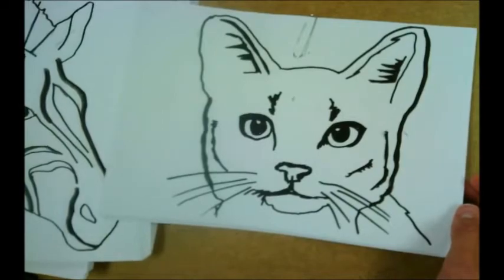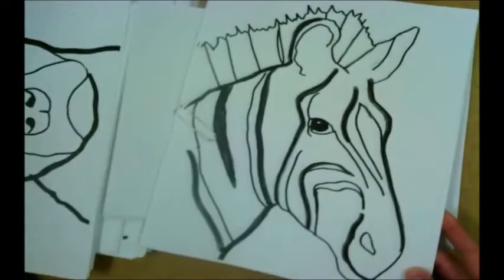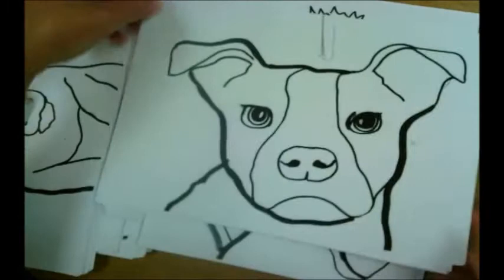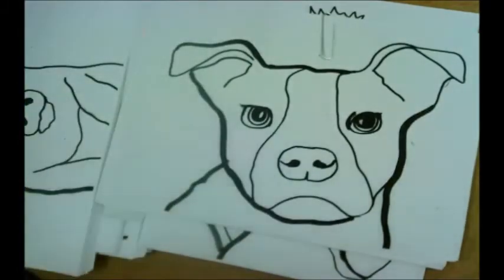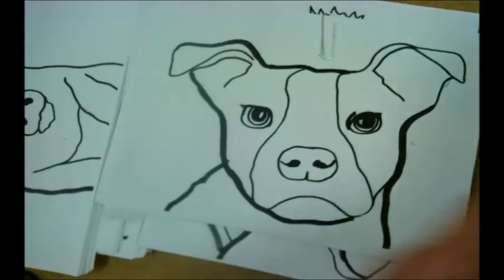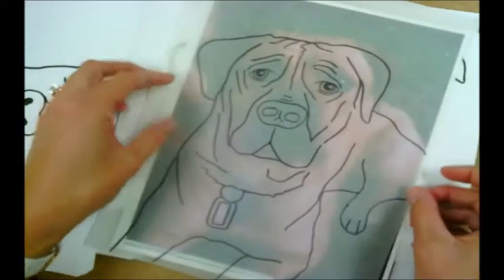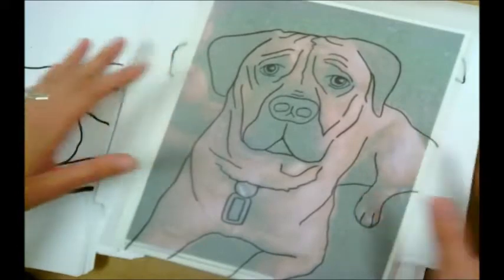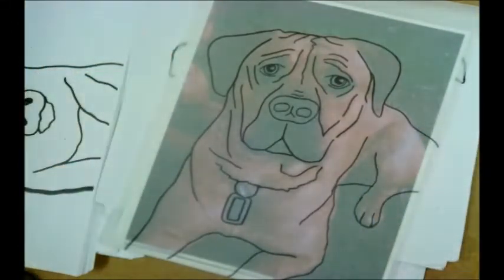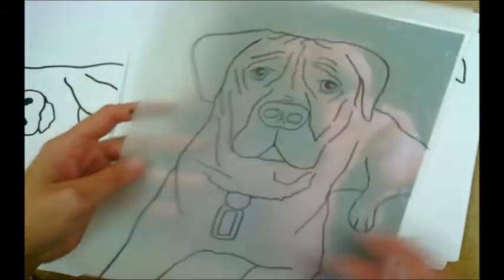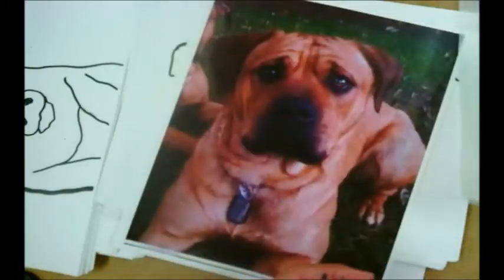Okay? Now, if you wanted to, you could make this even more meaningful. For example, I'm going to do my painting of my dog. Here he is. It's Junkyard. So I had to take a photo and print it out, and then I used a piece of tracing paper, and I created a contour line drawing of Junkyard. This will then be my template that I'm going to trace onto my watercolor paper.